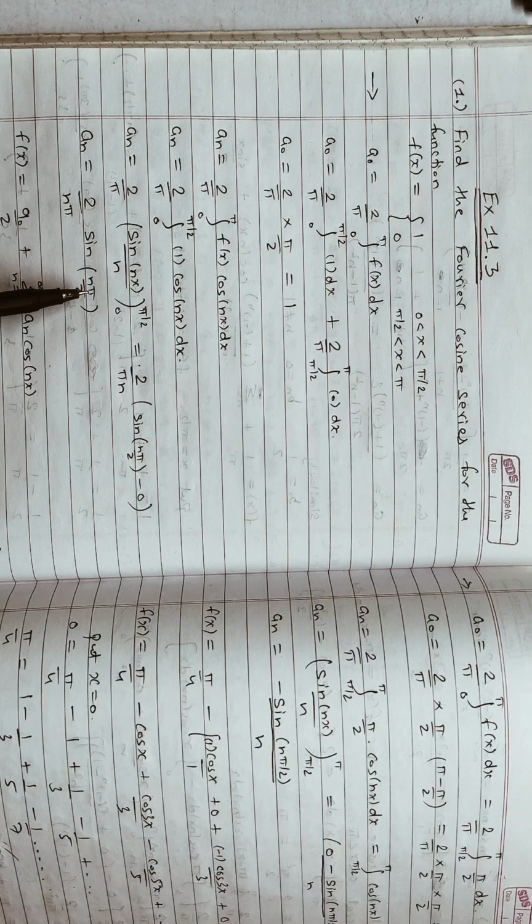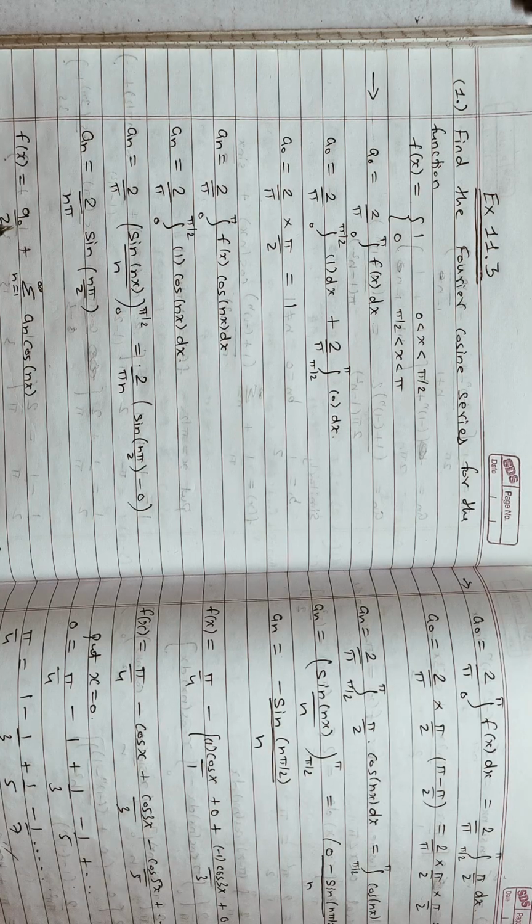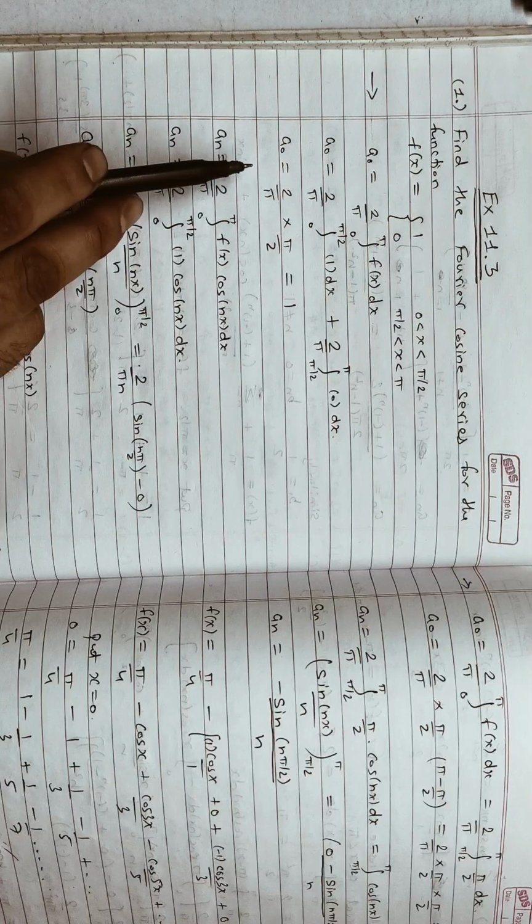For n equal to 1, it will give me sin pi by 2, which is 1, so the term is cos x, that is cos 1x, divided by 1. Okay, 2 upon pi I have taken outside, and a naught was 1.